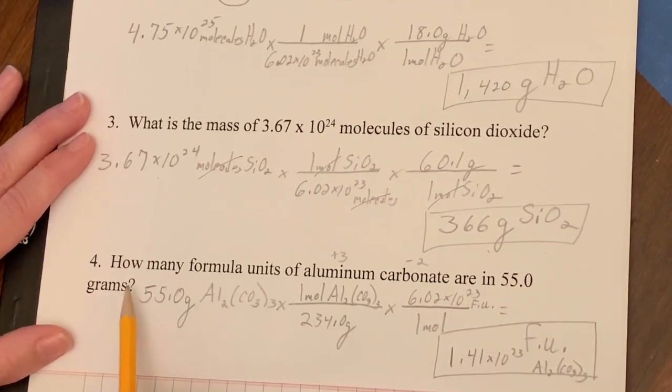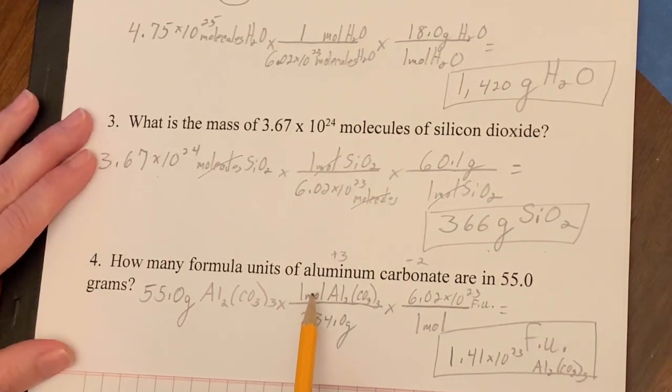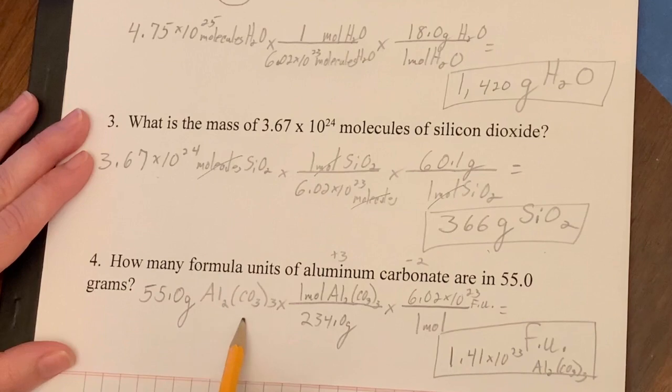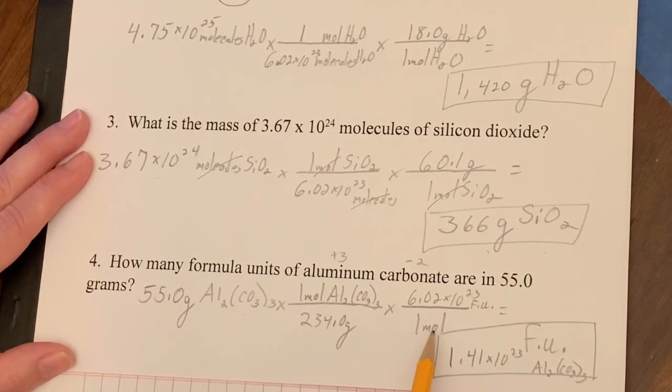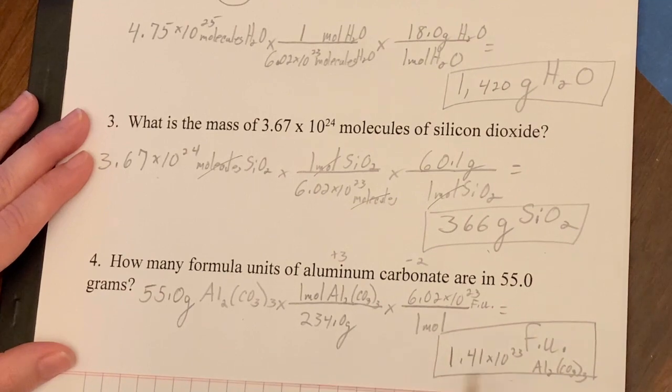Number 4, how many formula units? Remember, formula units is just the term we use for ionic compounds. Of aluminum carbonate are in 55 grams of aluminum carbonate. So I'm going to start with my grams of aluminum carbonate. I changed to moles using the mass from the periodic table. I changed to formula units using Avogadro's number. And you should end up with about 1.41 times 10 to the 23rd formula units. It's an unfortunate abbreviation, but it's fine, of aluminum carbonate.